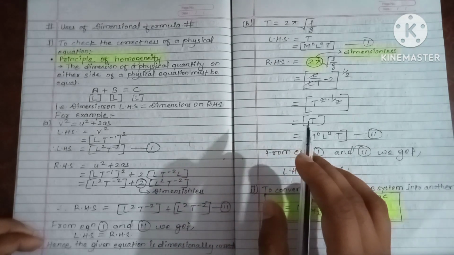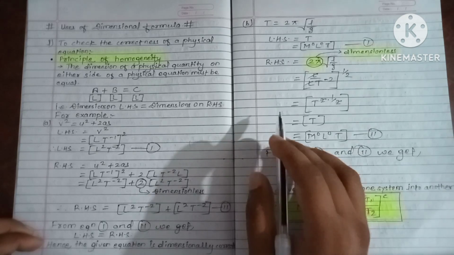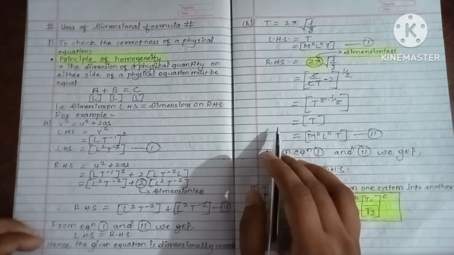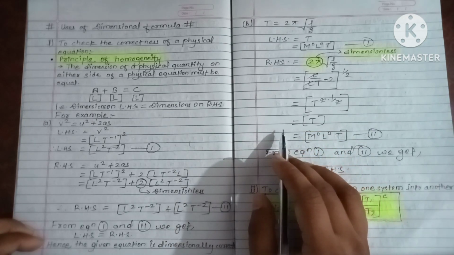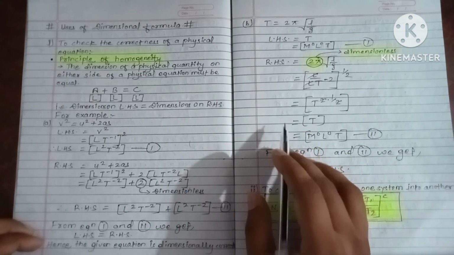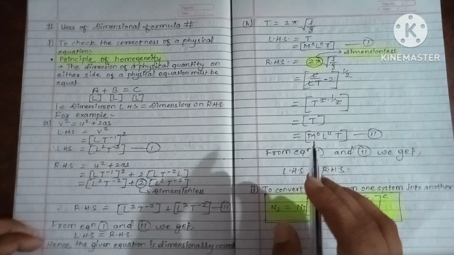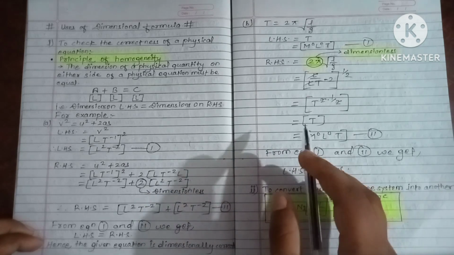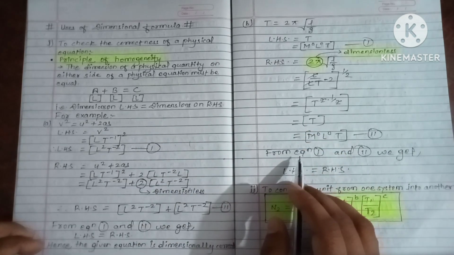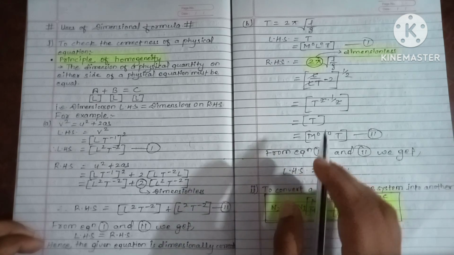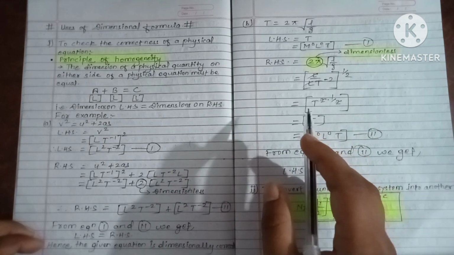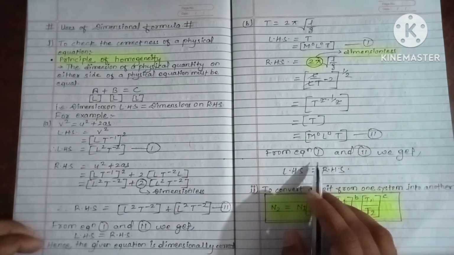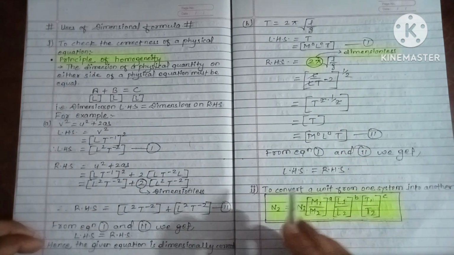They cannot complain that you have given less marks in a particular question, or that you should give more marks to this particular student. They will only check whether the totaling is true or not. So that's what a dimensional formula does. It can check whether it is true or not, but physically the formula may be incorrect. So keep this in mind.